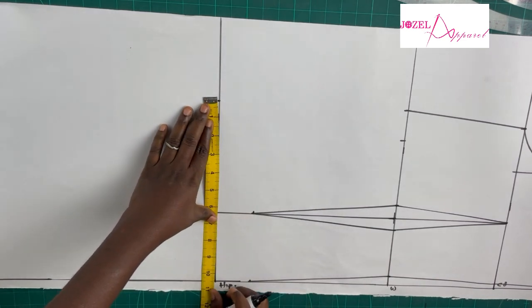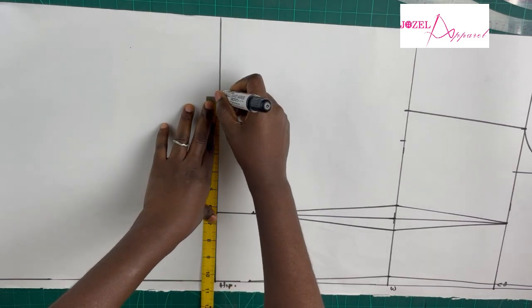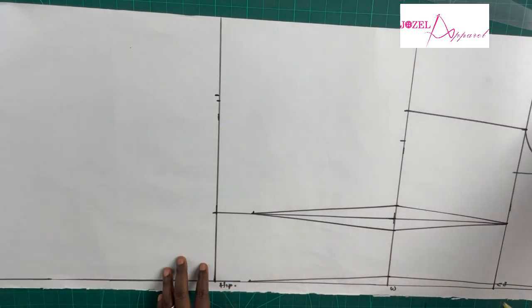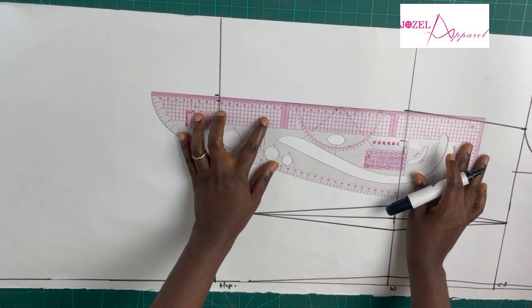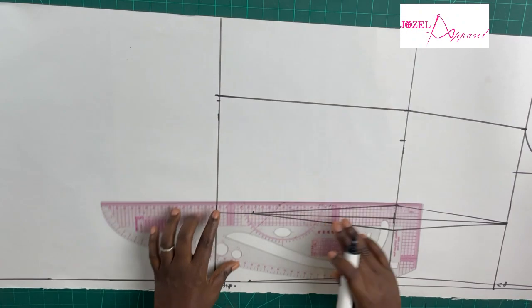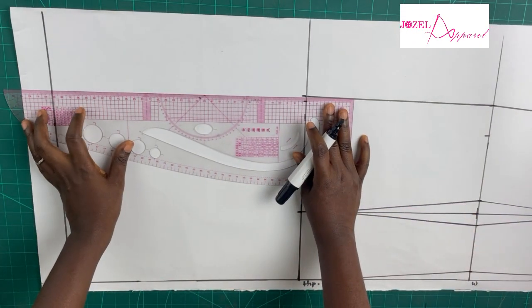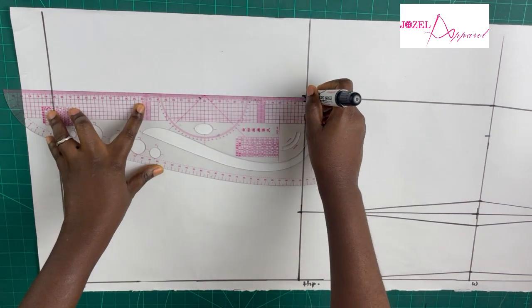That is about 10.25 inches, and I want to add an ease of 0.25, so I'm going to be marking 10.5 inches on my hip line, and then I'll connect it to my waistline this way, and also connect a straight line from my hip to my hemline.